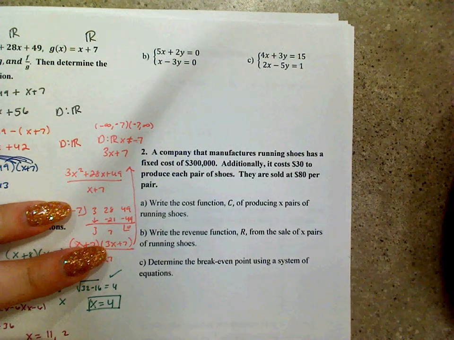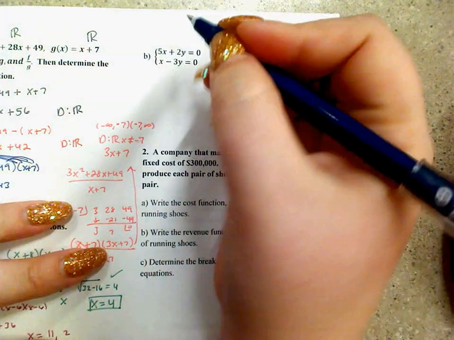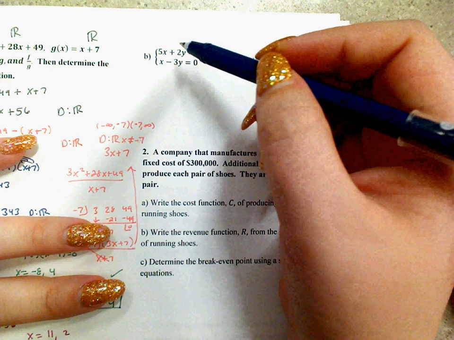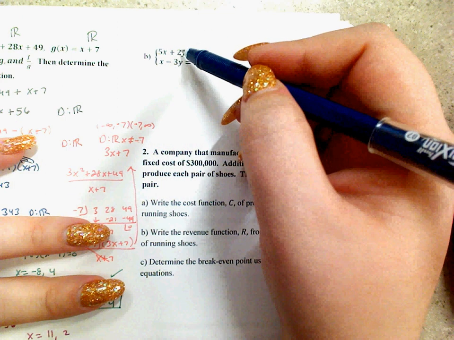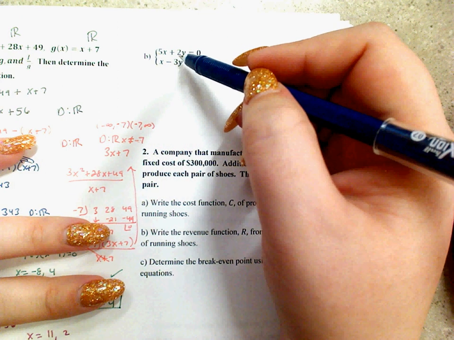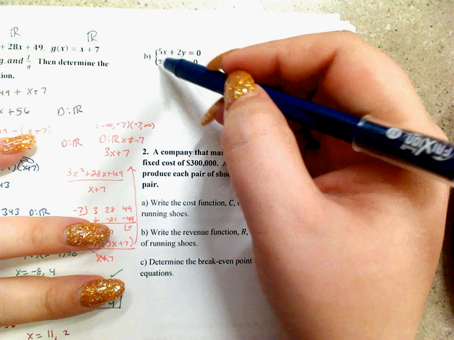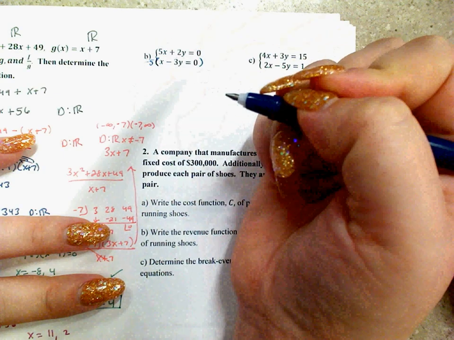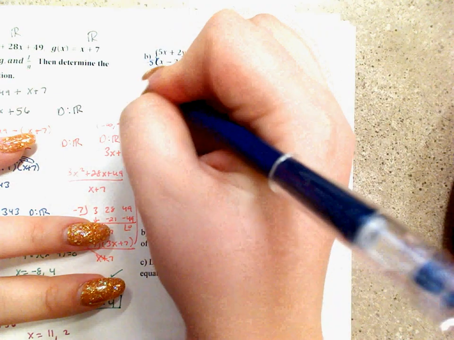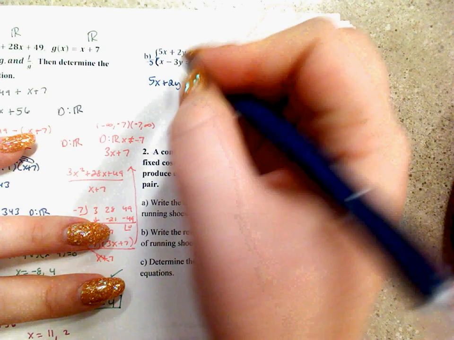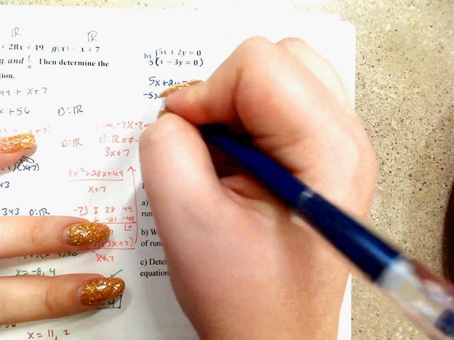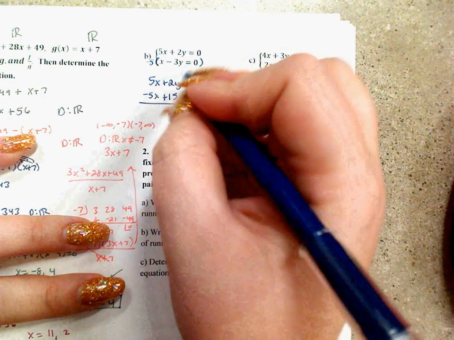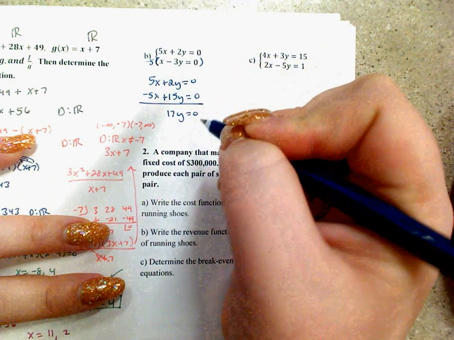B. So I'm looking at this, and these are opposite signs, 2 and 3, but I would have to multiply this by 3 and this by 2, whereas for this one, if I just multiply the bottom equation by -5, I can do elimination pretty quickly. So I've got 5x plus 2y equals 0, and then I've got -5x plus 15y equals 0. So add them, and I get 17y equals 0. Divide by 17, and I get y equals 0.